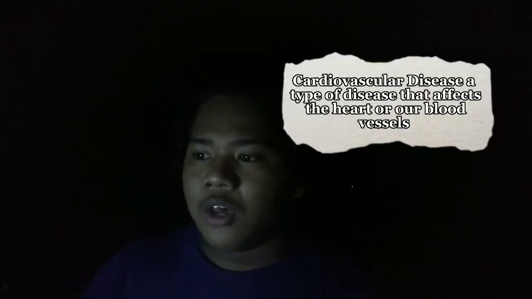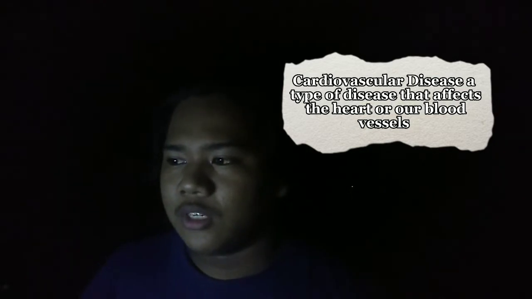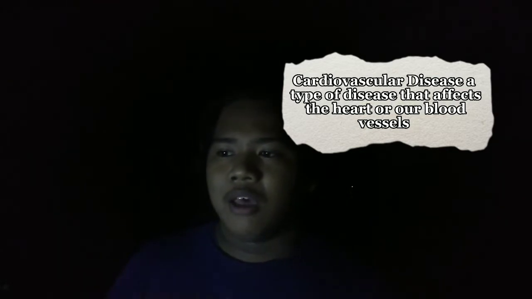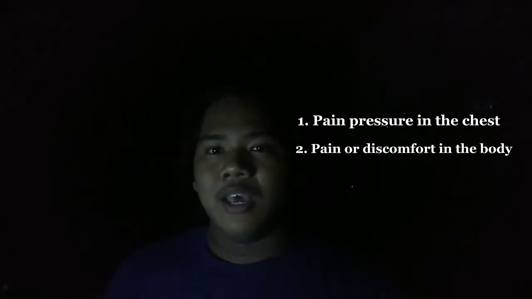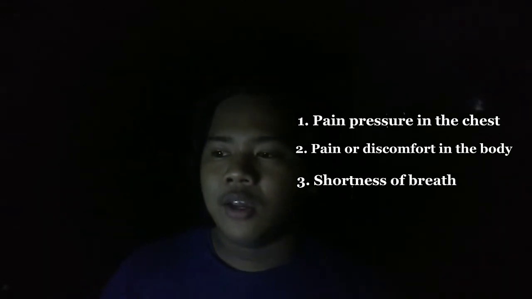And this is an example of non-communicable disease. The first one is cardiovascular disease. When you say cardiovascular disease, it is a type of disease that affects the heart or blood vessels. And these are the signs or symptoms of cardiovascular disease: pain or pressure in the chest, pain or discomfort in the arms, left shoulder or right, elbows, jaw, and back, shortness of breath, and cold sweats.